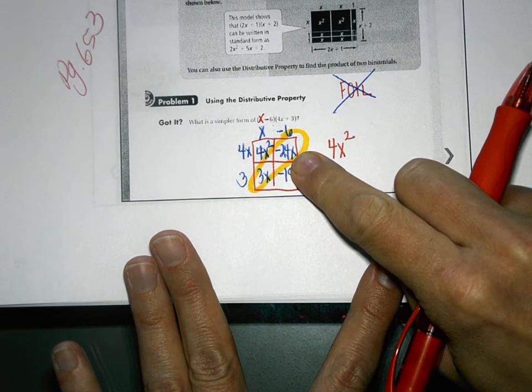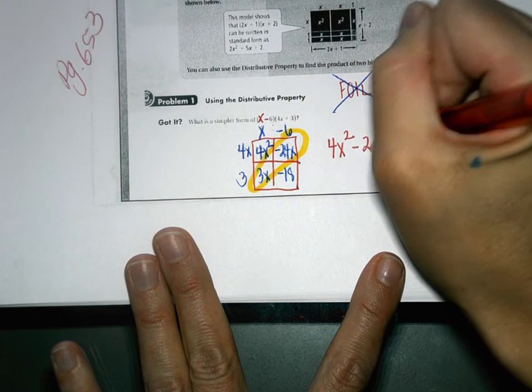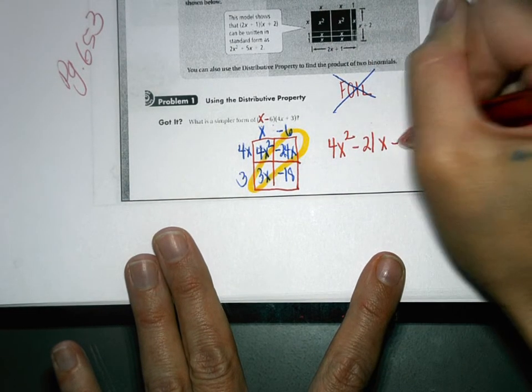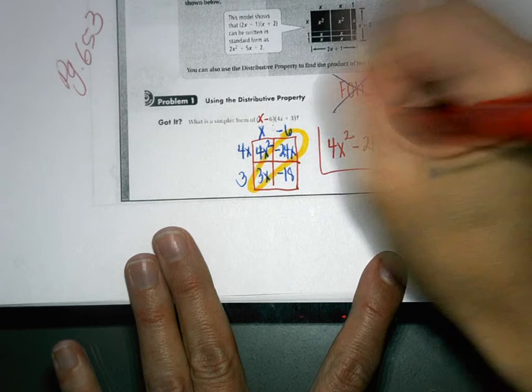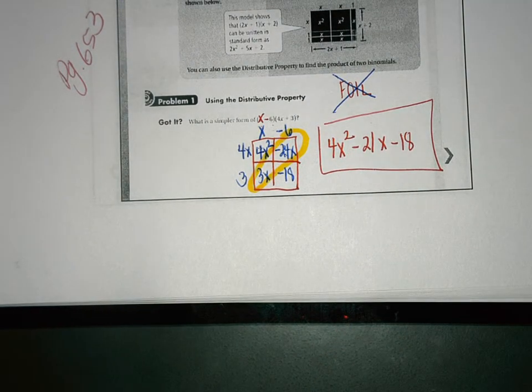What is negative 24x and 3x? Good. Negative 21x and then minus 18. And that is my answer. Okay, any questions?